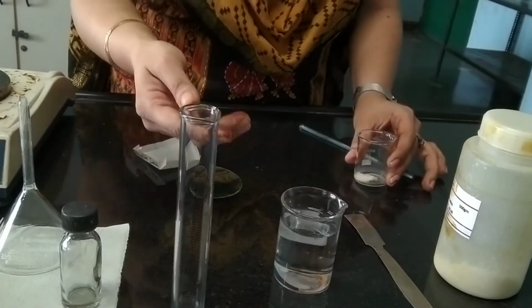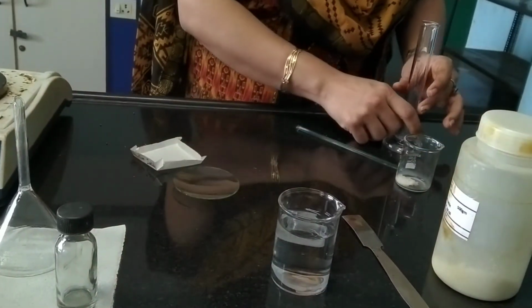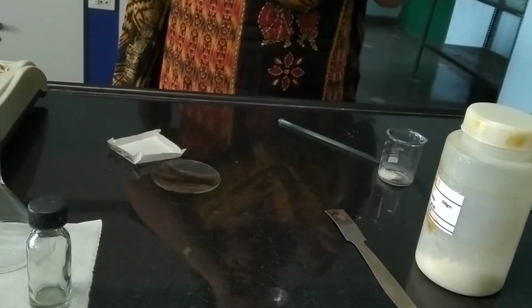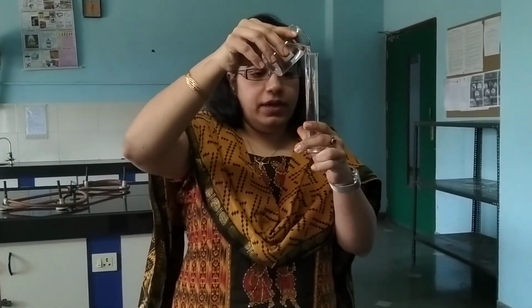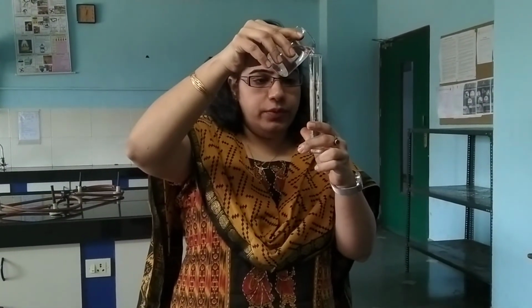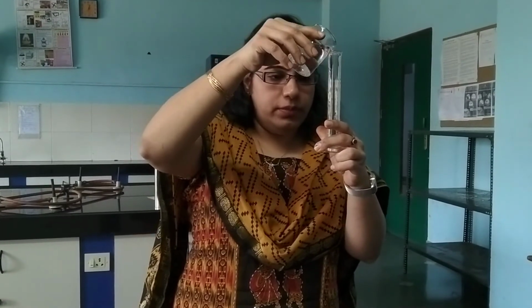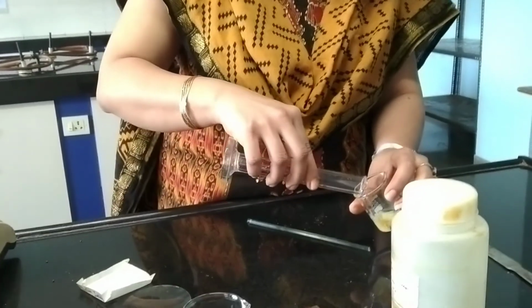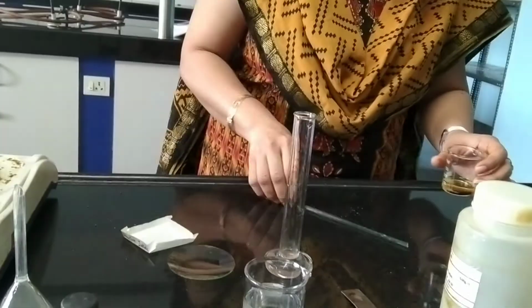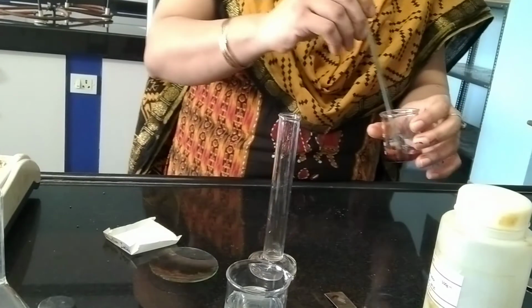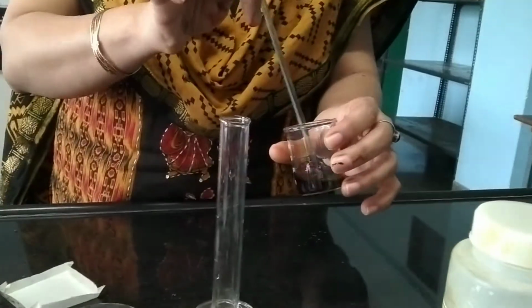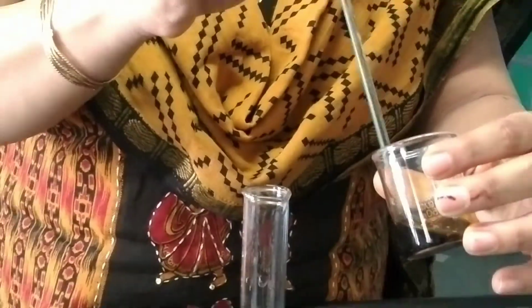Then in this we will add the water. Water required here in total is 17 ml. We will not take the entire 17 ml at once. First we will take 10 ml, and then the rest we can use while making up the volume after filtration. It has solubilized.